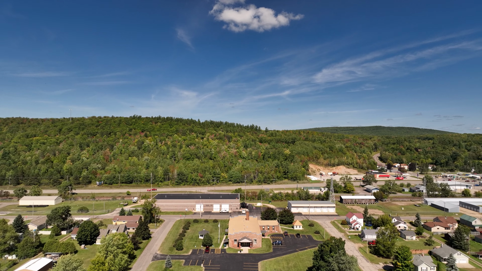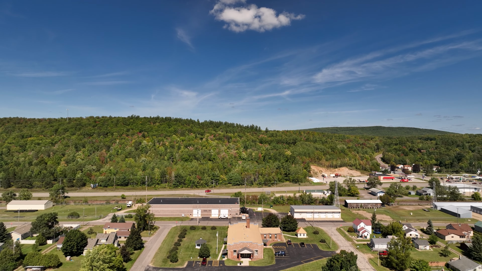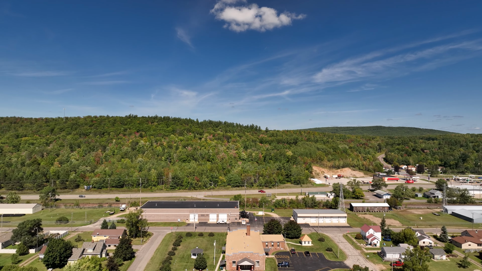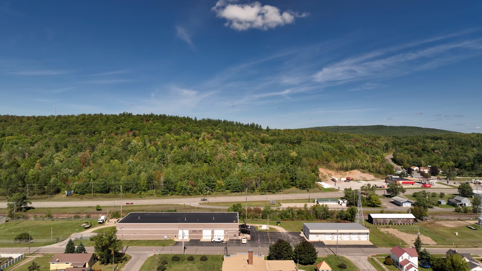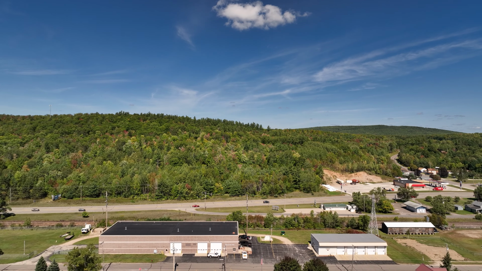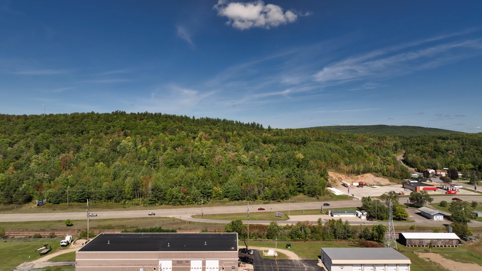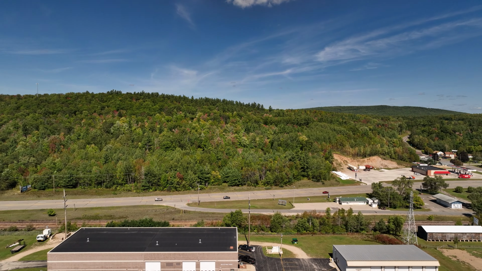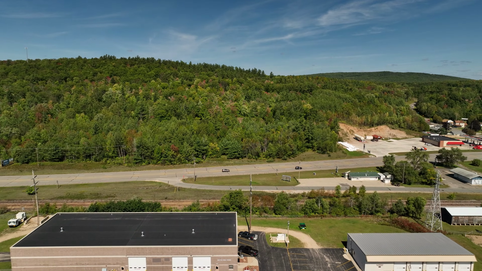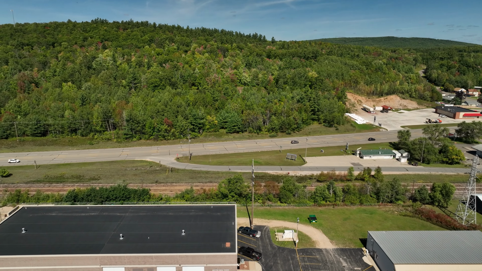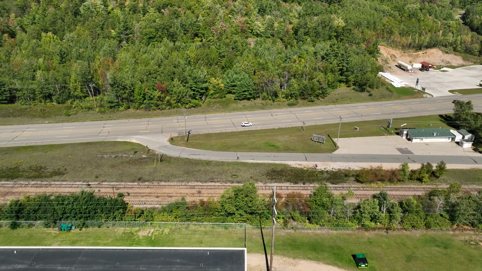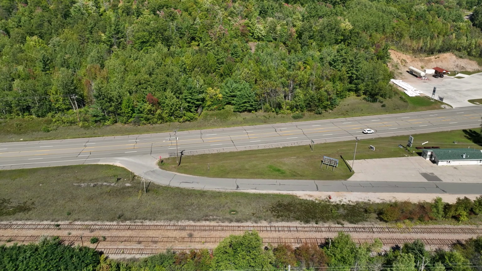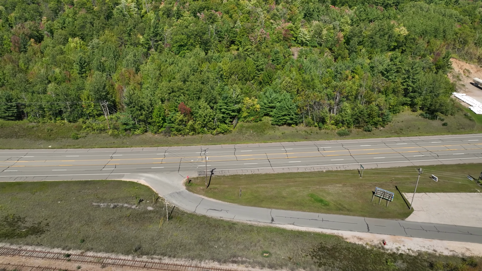We're going to fly out to the highway. And yes, I can still see the drone, still in my line of sight. All right, so we are at the highway.